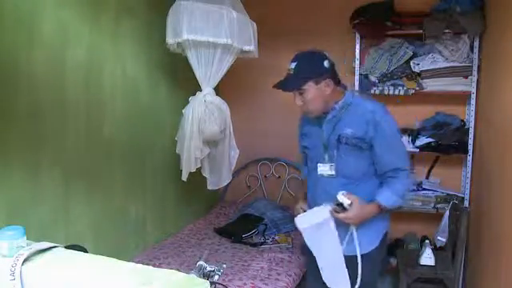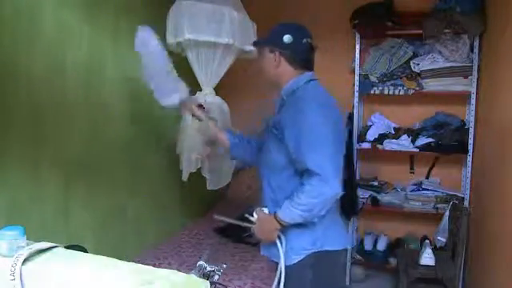You have now seen an overview of how to hand collect adult mosquitoes. As with any methodology, practice is needed to improve technique and develop a reliable collection methodology.